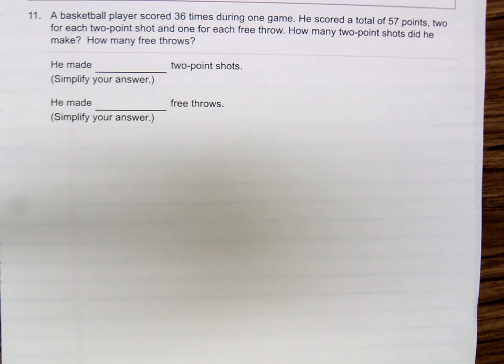A basketball player scored 36 times during one game. He scored a total of 57 points. He got 2 points for each 2-point shot and 1 for each free throw. How many 2-point shots did he make, and how many free throws did he make?